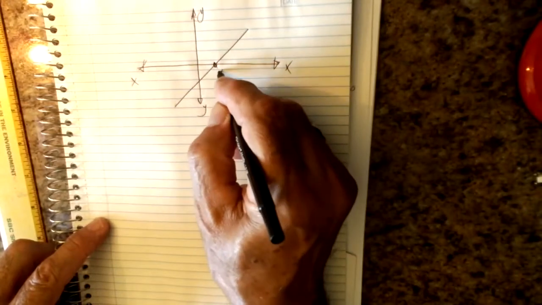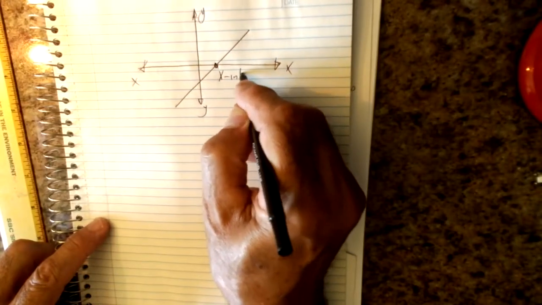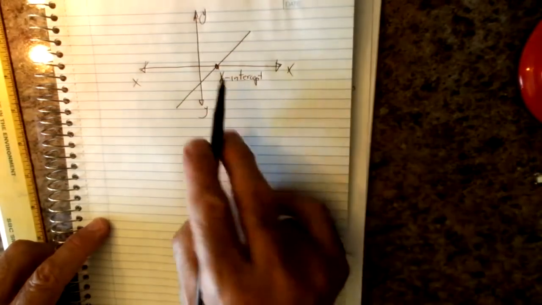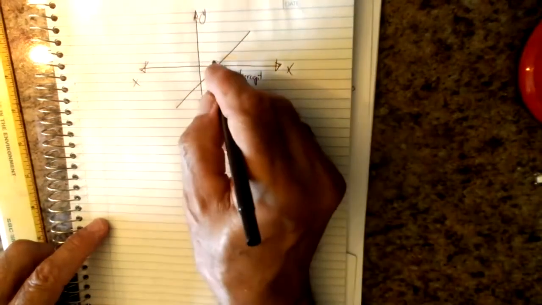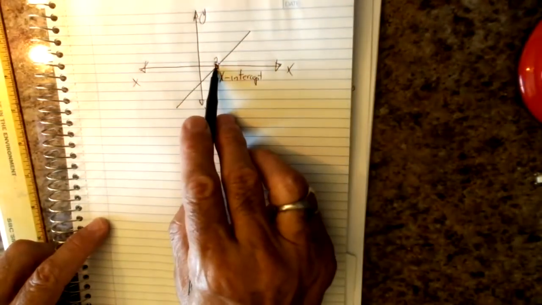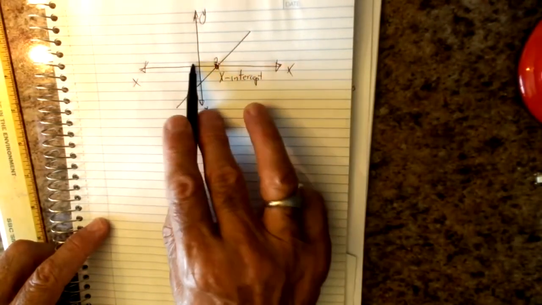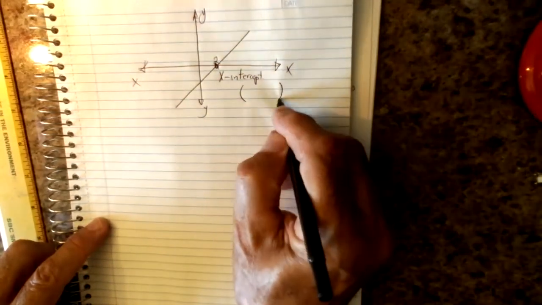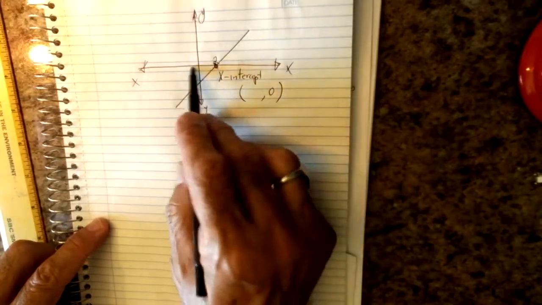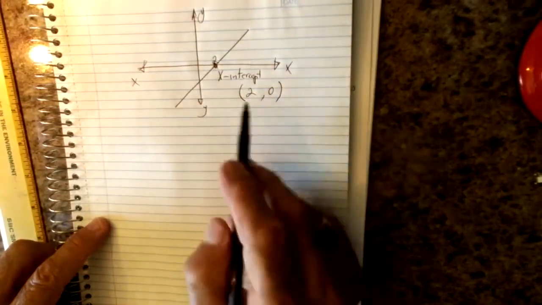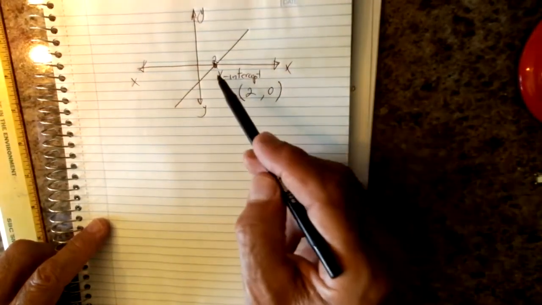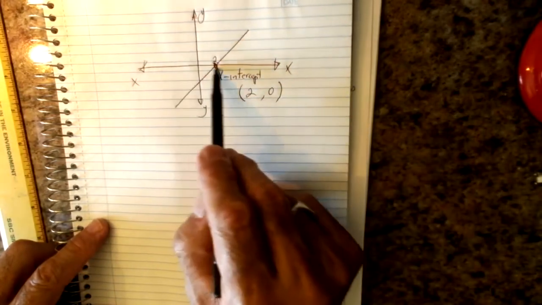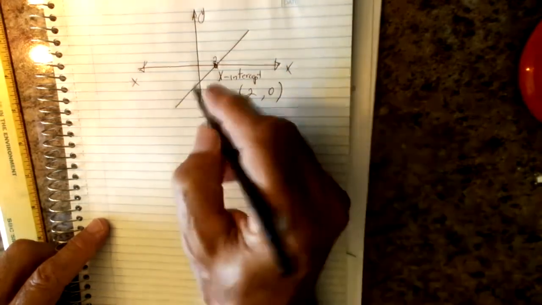They call this the x-intercept. What are the coordinates of this point? Since this point lies on the x-axis, it doesn't have any y value, so y is 0. What is the x? +2. So when we ask you to find the x-intercept, it means find the coordinates of the point where my straight line intersects the x-axis.